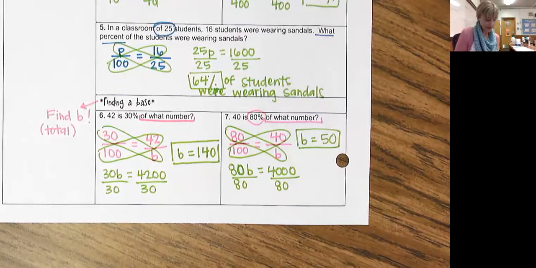P over 100 equals A over B. That's what we are using to solve problems here. We're putting together our knowledge of equivalent ratios and cross multiplying with percents.